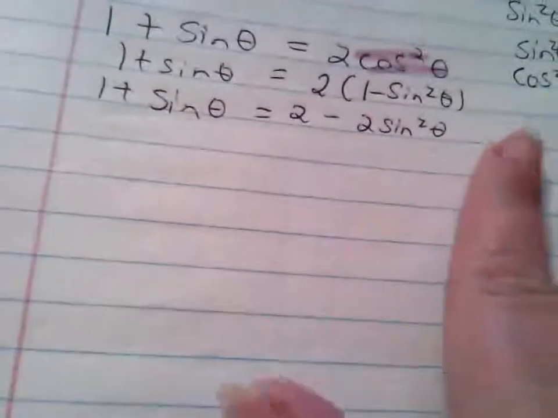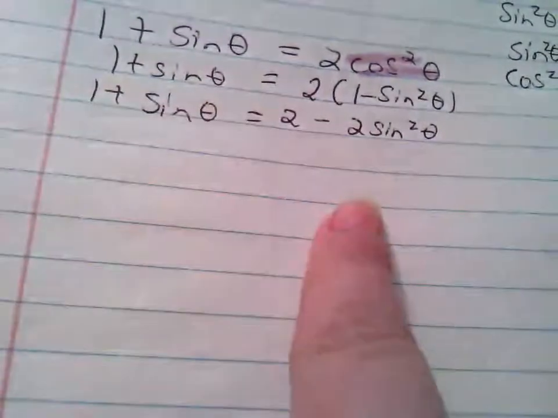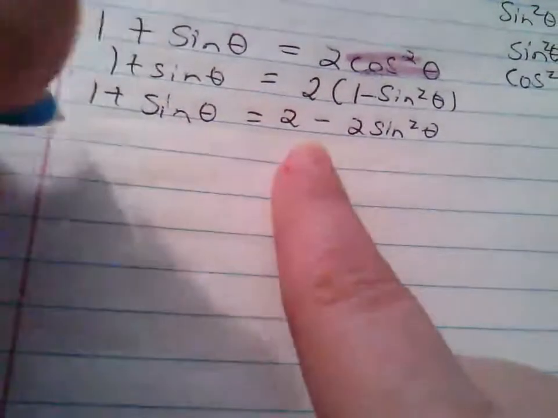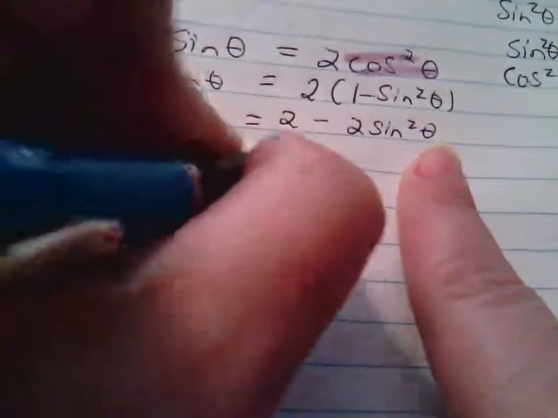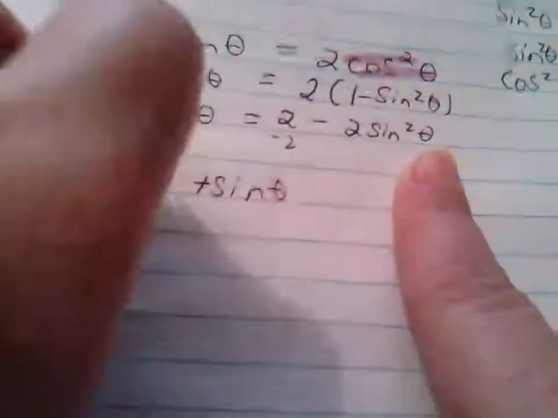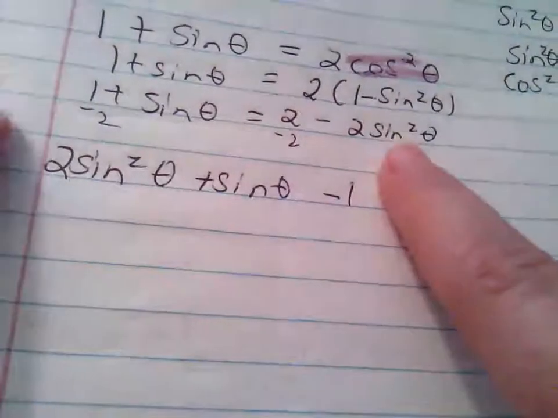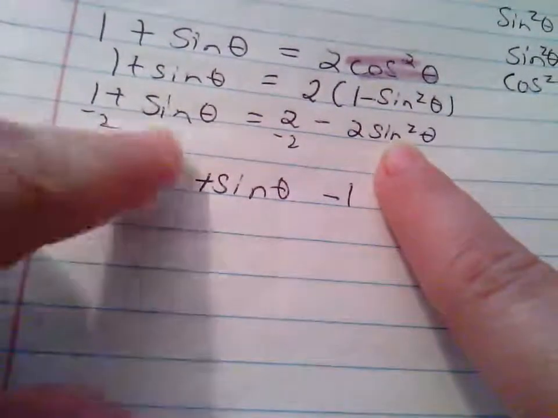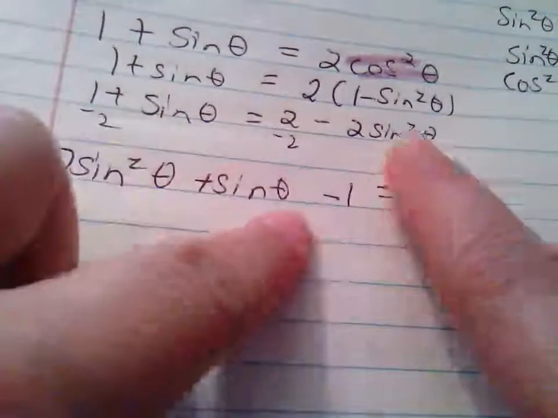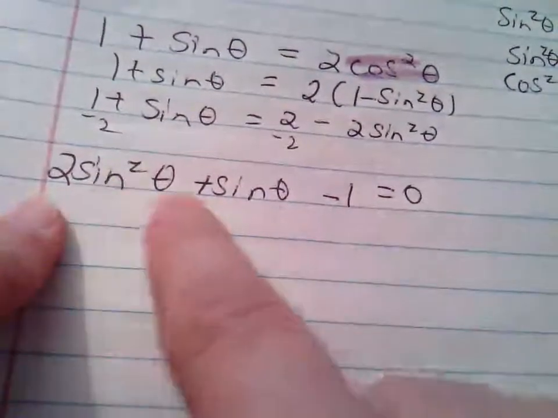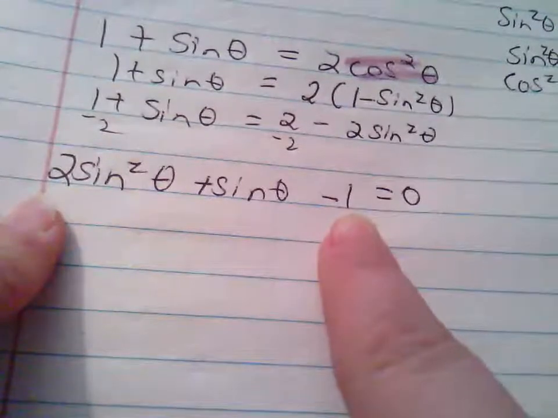And then I want to bring everything over to the left-hand side and get it equal to 0. Okay, so I'm going to subtract the 2, and I'm going to add the 2 sine squared. So I've got 2 sine squared theta plus sine theta. And when I subtracted the 2, I get minus 1. The sine theta was still positive, and I subtracted the 2. 1 minus 2 is negative 1.